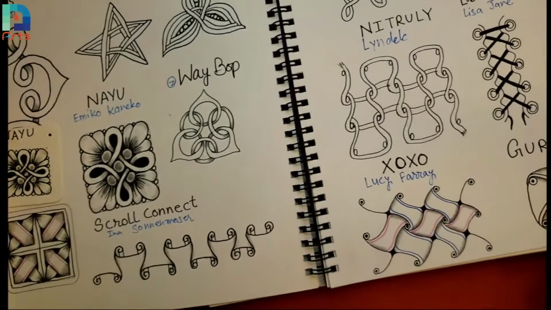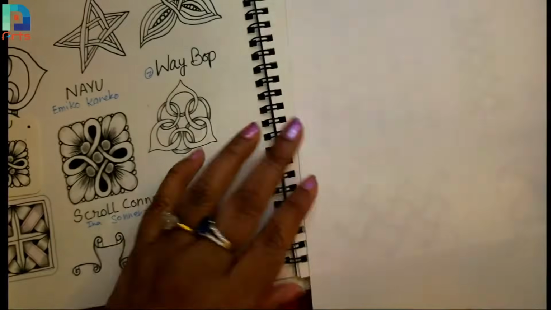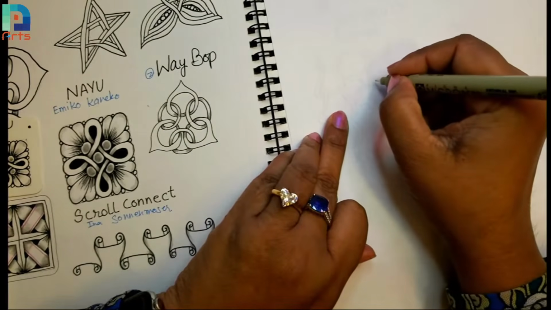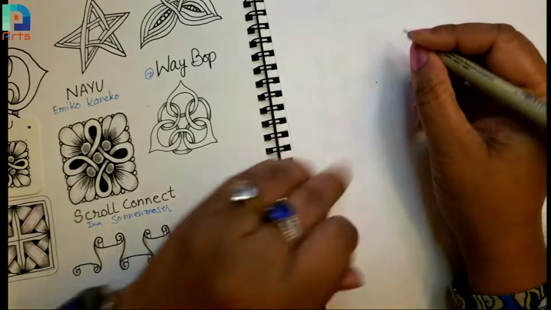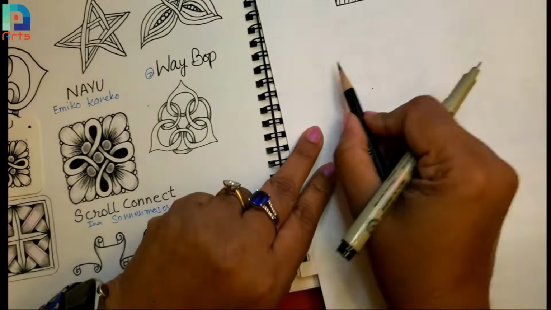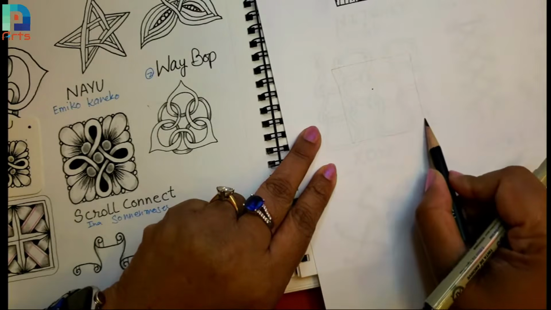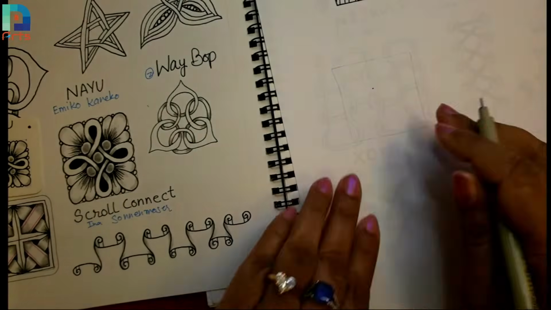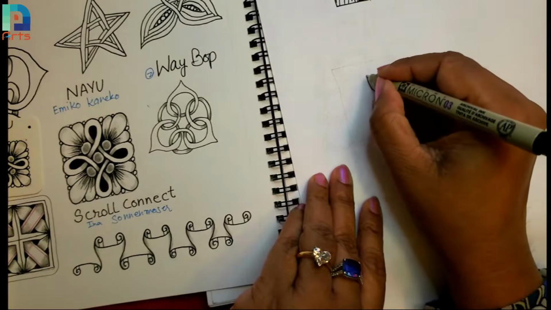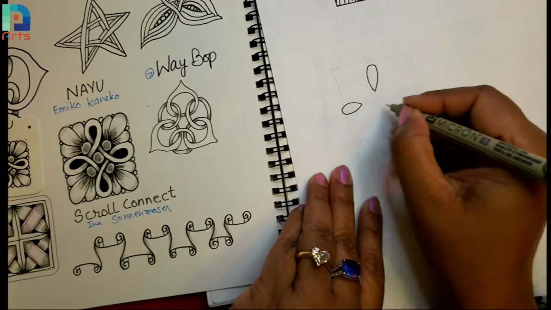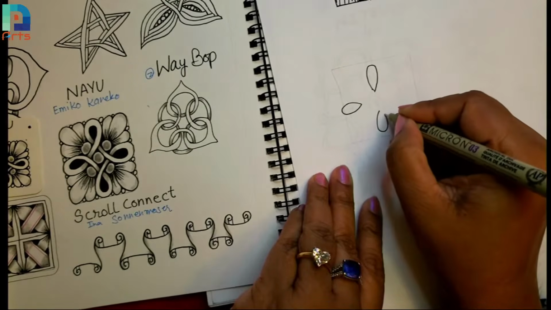So I'm just giving you a quick idea on my paper, if you have not drawn this yet, or if it will help you revise this one. You can just draw this square. I'm drawing a little big, so I might go a little out of this square.